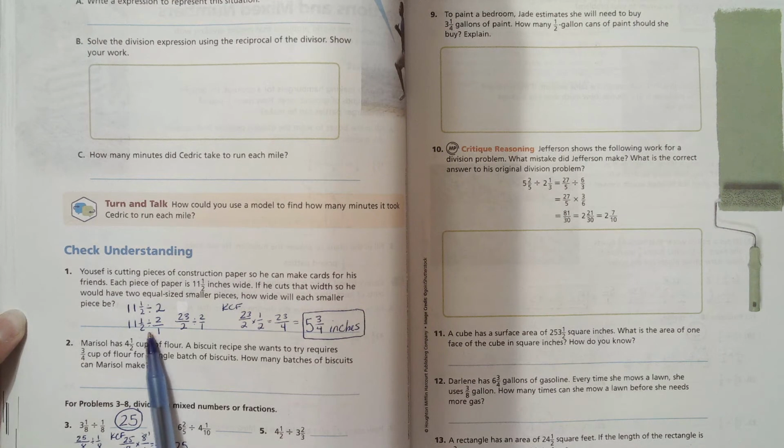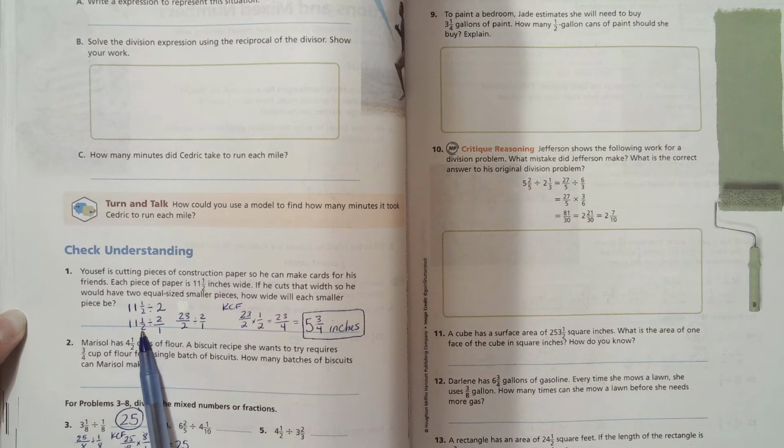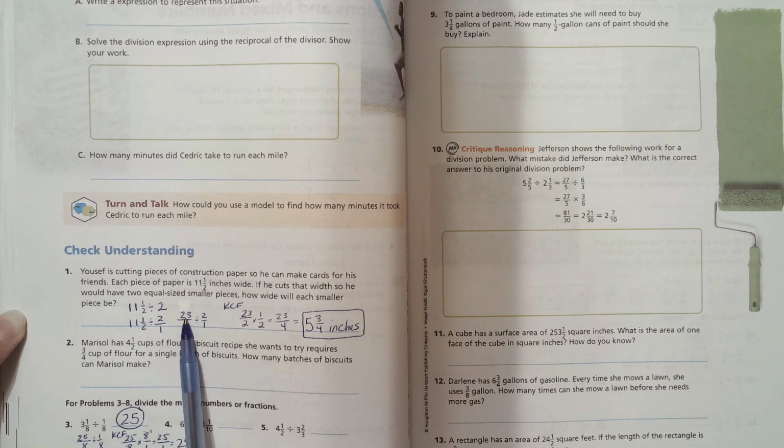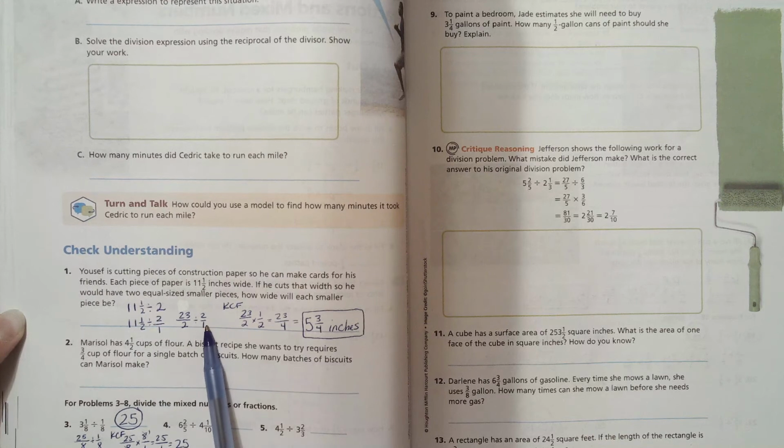What I would do first is convert our mixed number, 11 1/2, to an improper fraction. So 2 times 11 is 22, plus 1 is 23. So 23 is our numerator. We keep the same denominator, which is 2. Divided by, and I would make the whole number 2 a fraction by putting it over 1.